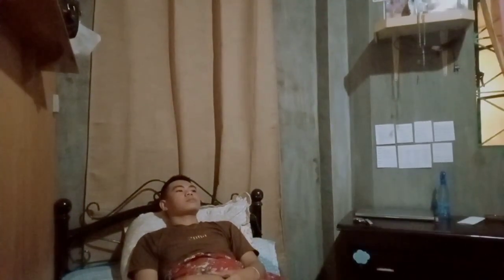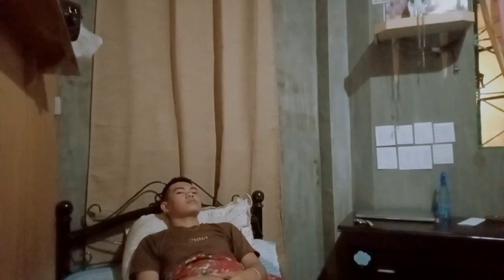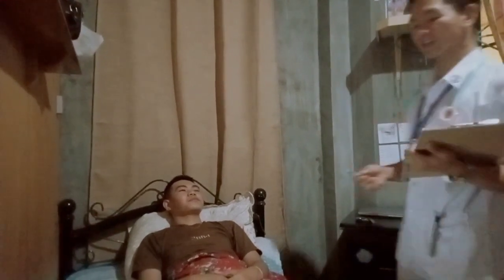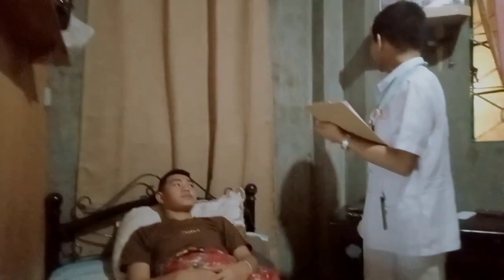I will ensure the client's comfort, privacy, and confidentiality by closing the door, closing the windows, adjusting the room temperature, and providing adequate lighting. The assessment setting should be assured to be secure and free from distraction, and drape the client's body as needed throughout the assessment.